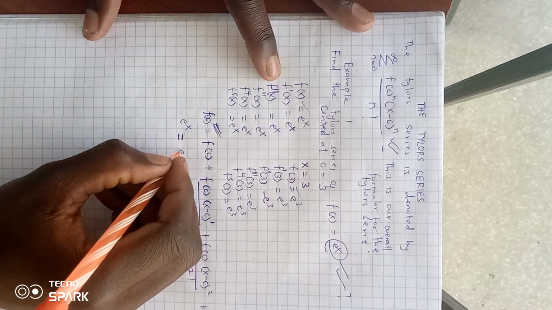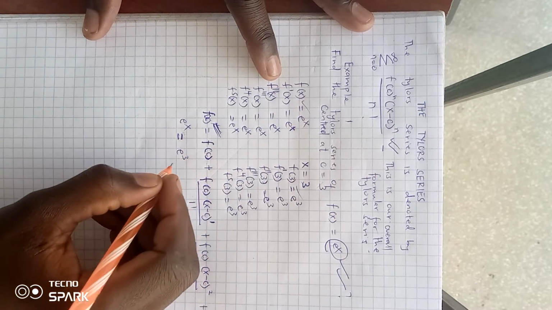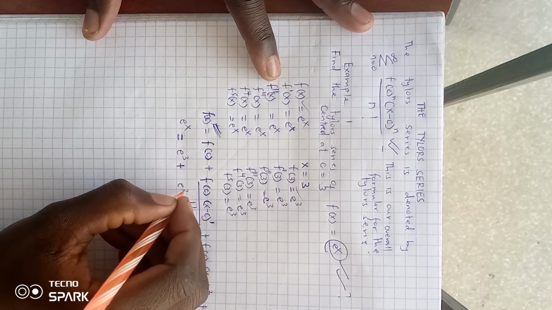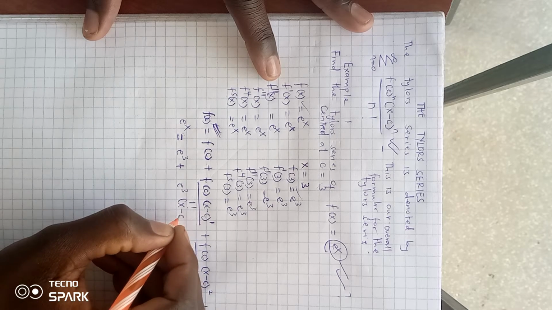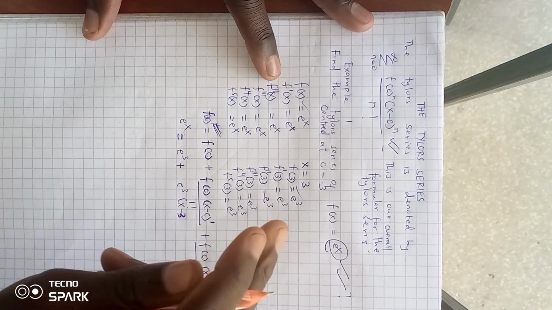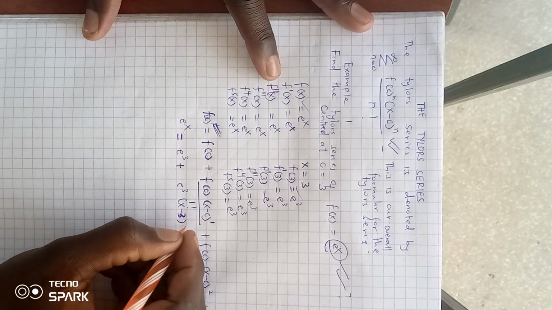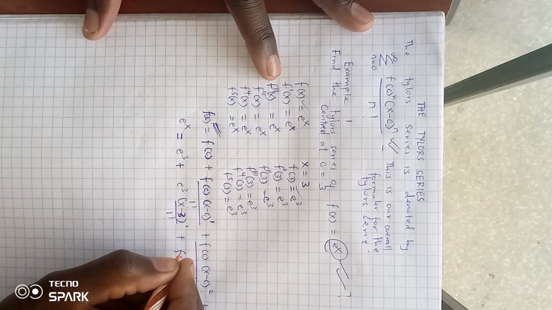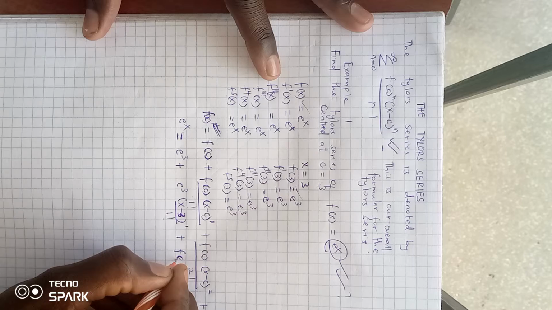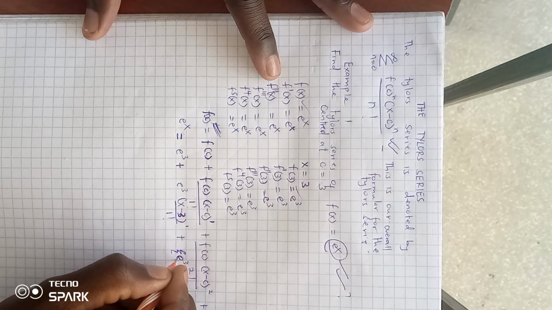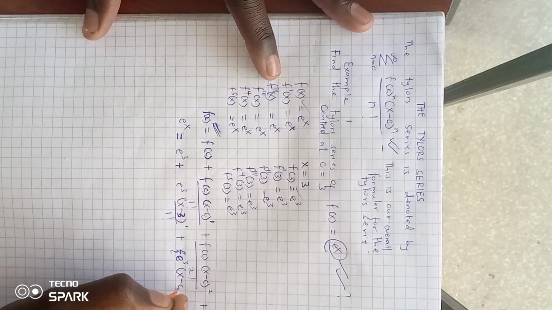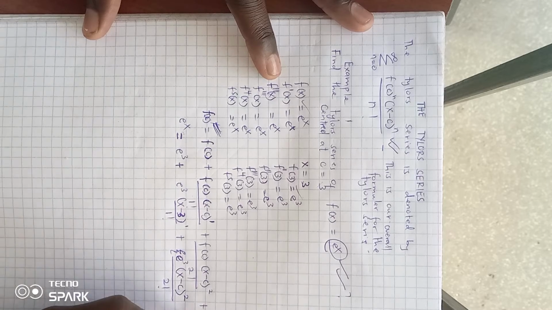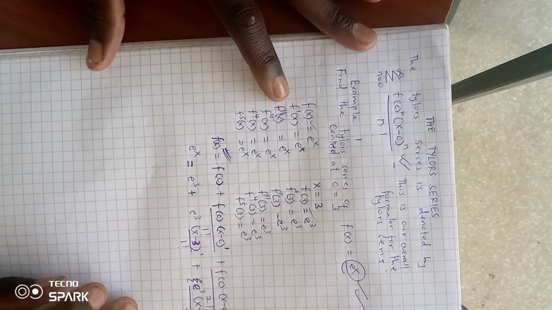We'll start with e raised to power 3, that is when n equals 0, plus when n equals 1, it will be e raised to power 3 into x minus 3, since remember c is 3, raised to power 1 over 1 factorial, plus e raised to power 3 into x minus 3 raised to power 2 over 2 factorial. So this goes up to infinity.